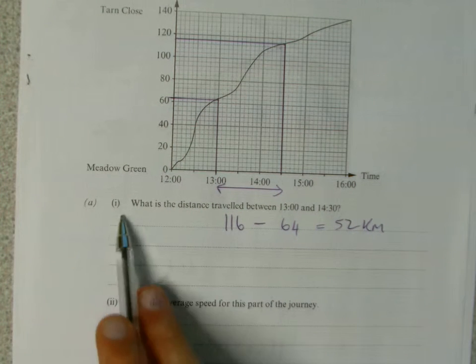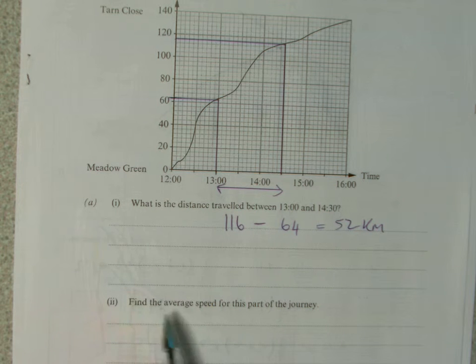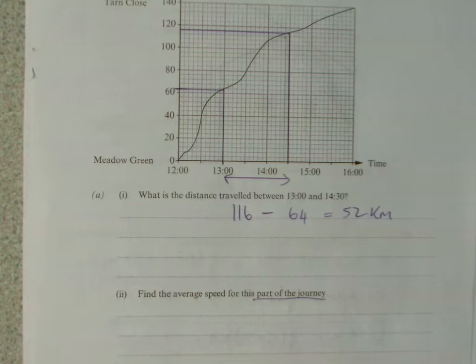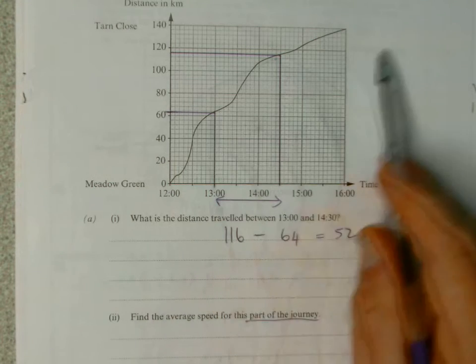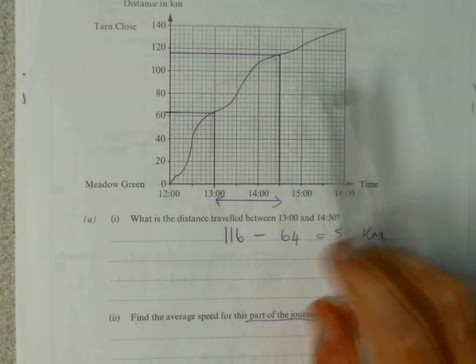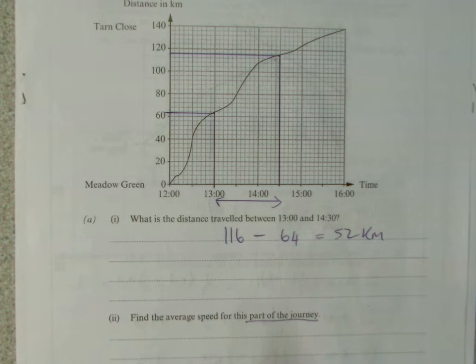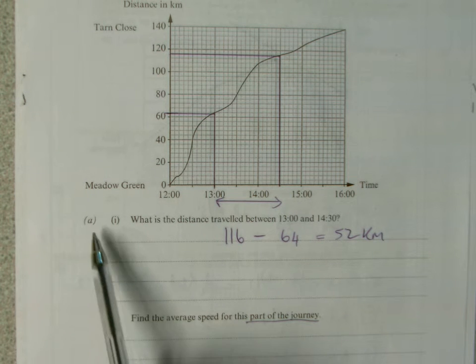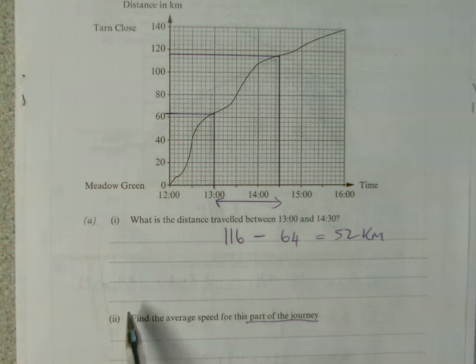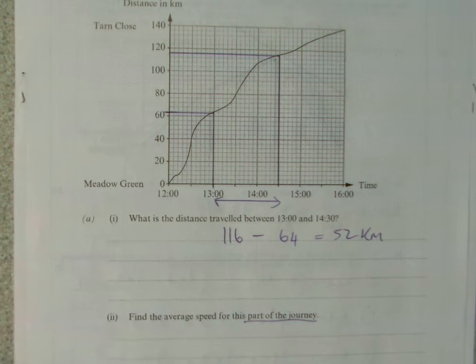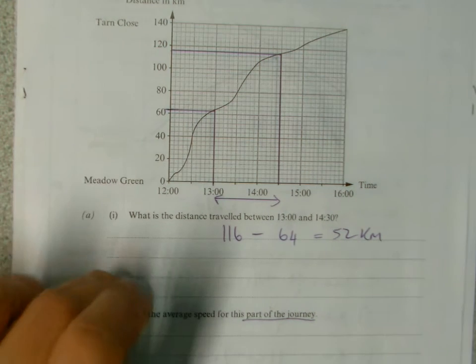Part 2 then, part 2 is linked to part 1 because it's all in part A here. It says find the average speed for this part of the journey. So when it says for this part of the journey, they're not talking about the whole journey. They're only talking about the part of the journey between 1300 and 1430. It's clear because it's linked. It's question A, but it's 1 and 2. It's all linked, all in part A here. We haven't gone to part B yet. It's related to this.